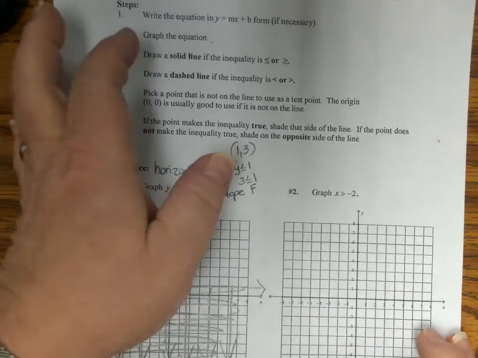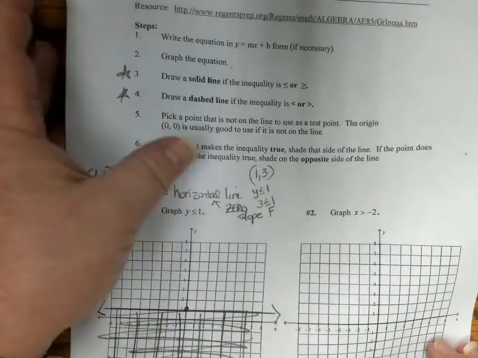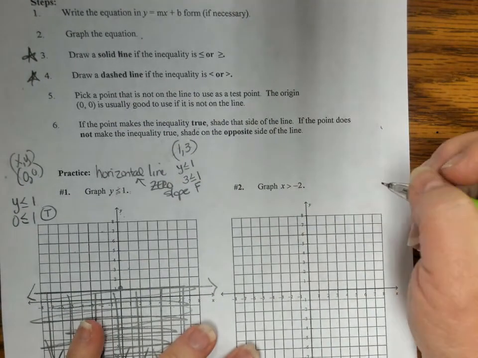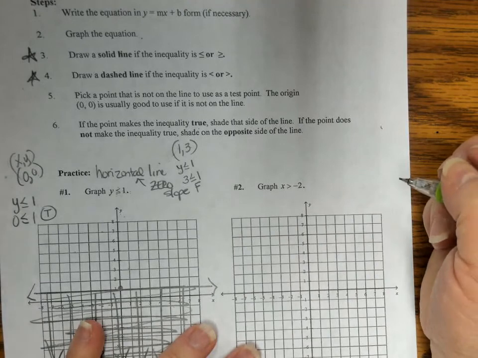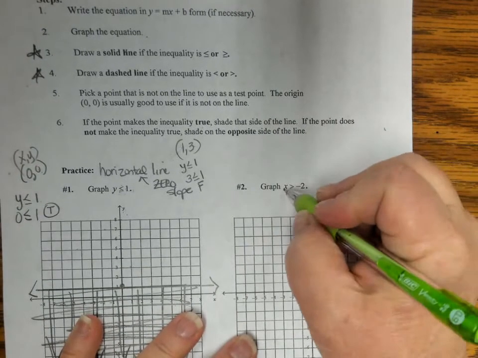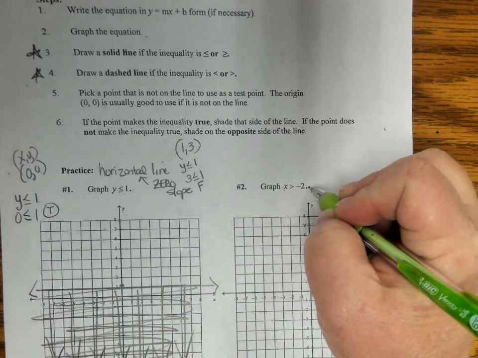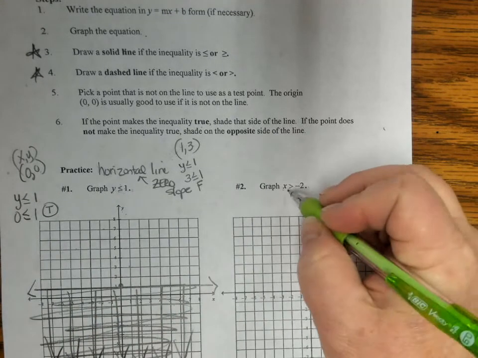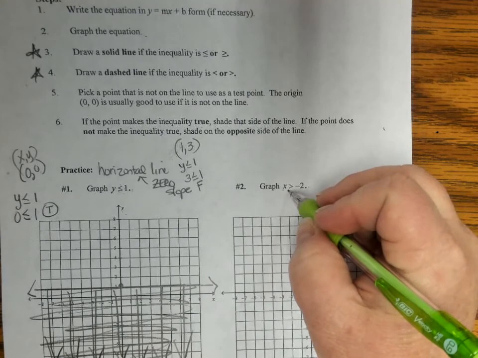Let's try this one. Graph x is greater than negative 2. So this line, what kind of slope is it? Hope you said undefined. It is going to be where x is, you're going to go to the x-axis at negative 2. Since it doesn't have an equal sign, it's a dashed line.